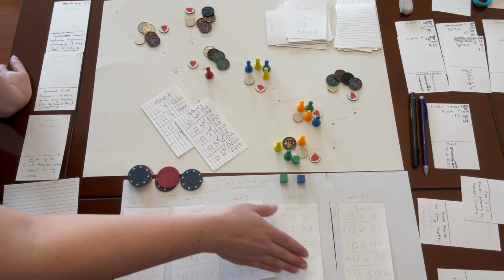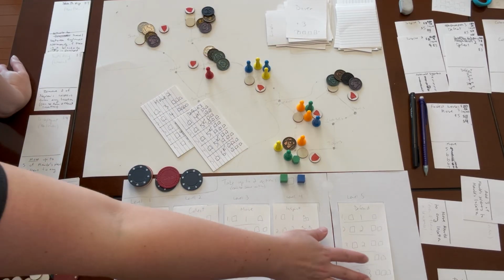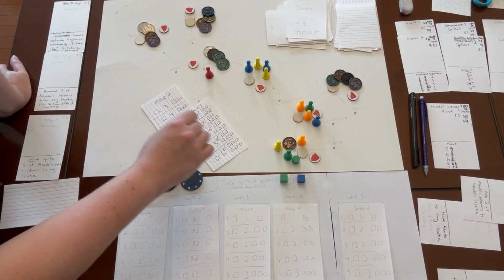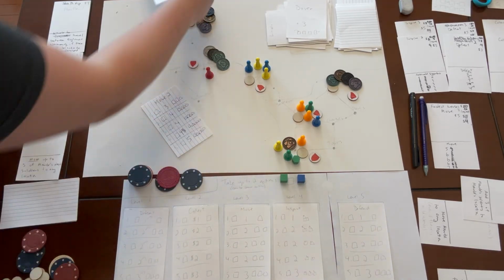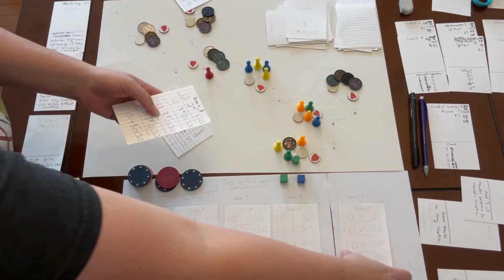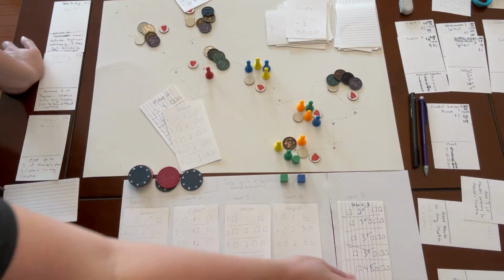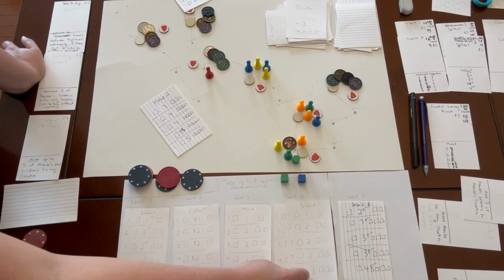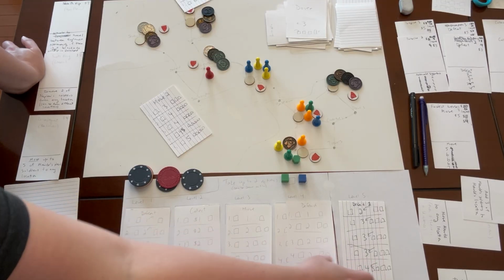So let's say you really want to get better at defend. Then you would pay $3 to upgrade your defend track. Now you have this one. So now, if you're at level 5, instead of being able to place 3 soldiers, you can place 4.